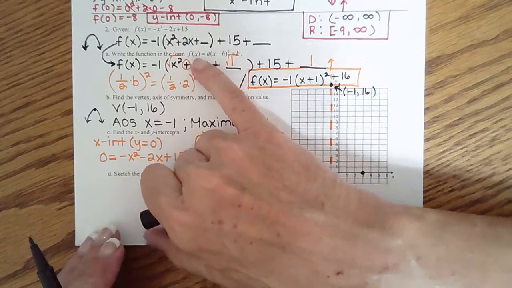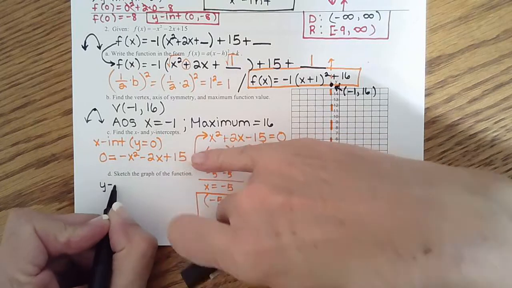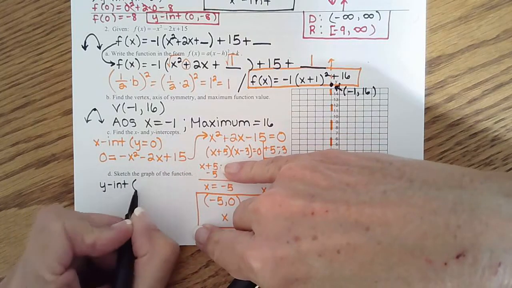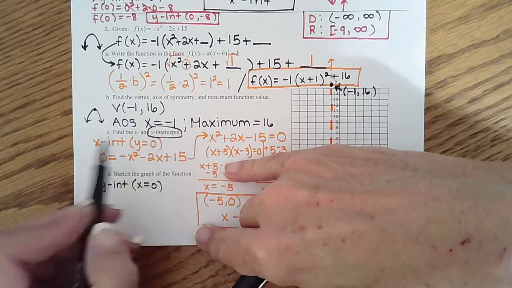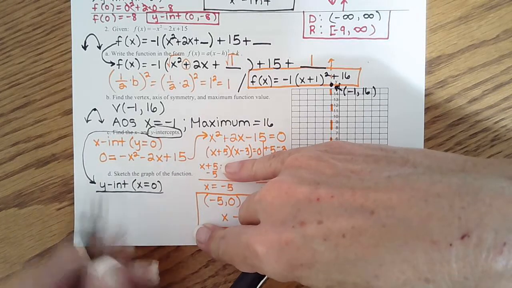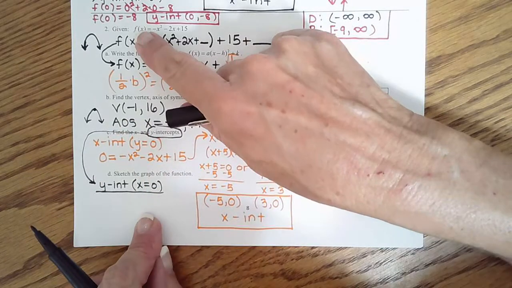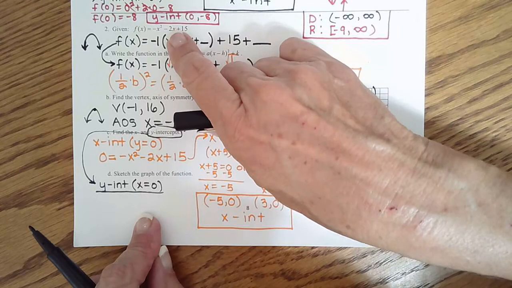So now we have the y-intercept. Y-intercept means make x 0. So again, our y-intercept is down here. Everywhere I see an x, I plug in 0.